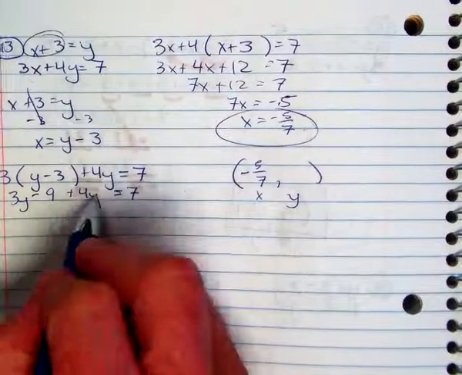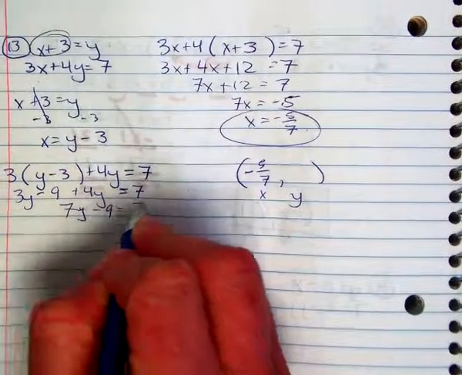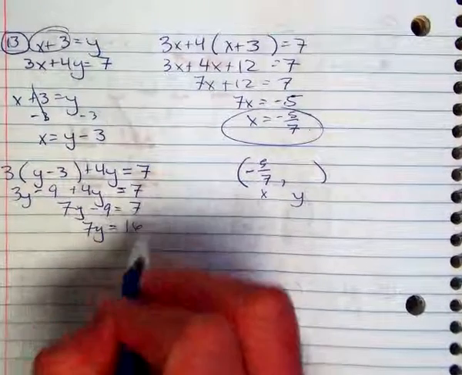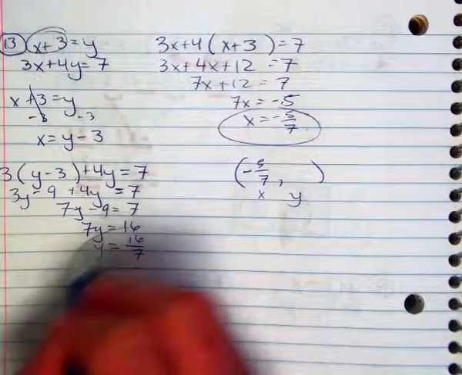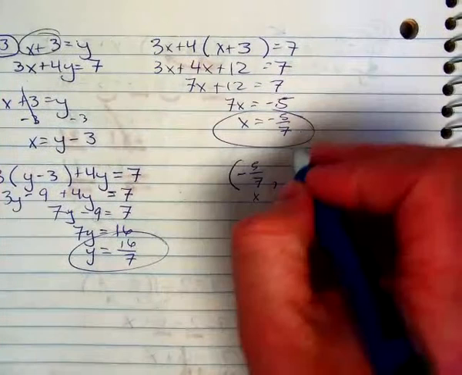I'll combine my like terms. 3y and 4y is 7y. Minus 9 equals 7. Add 9. 7y equals 16. Divide by 7. So y equals 16/7. I solved and got x the first time. I solved and got y the second time.